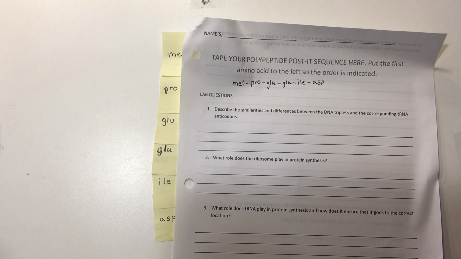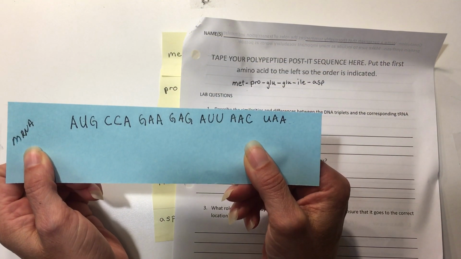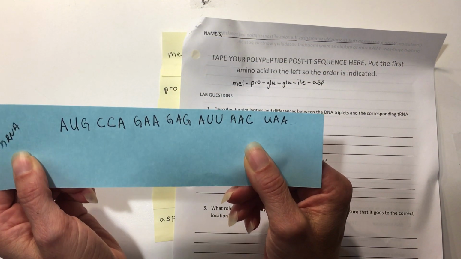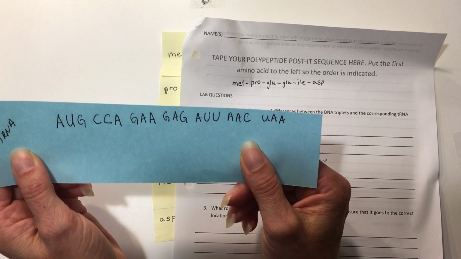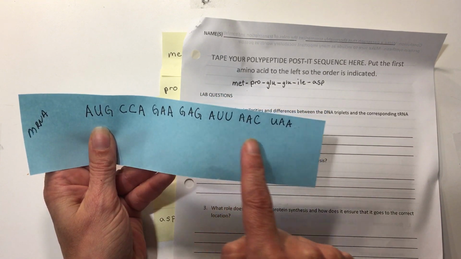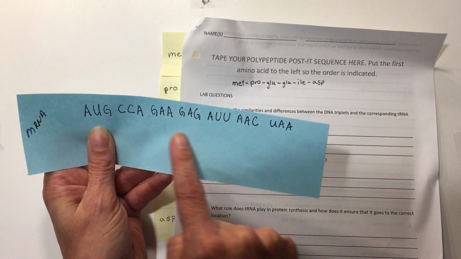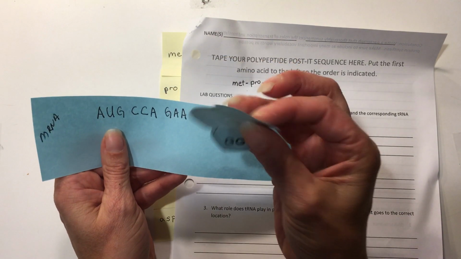So just a quick reminder, this is our mRNA. Its important job was to bring the message out of the nucleus, and it is able to leave the nucleus so DNA can stay there, and it has codons that tell the tRNA molecules which order to come in and which order to bring the amino acids. The tRNA's job is twofold.